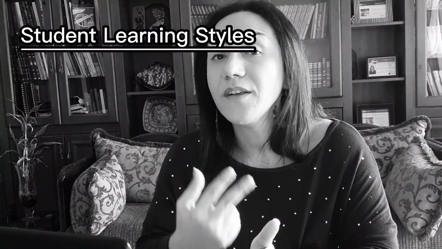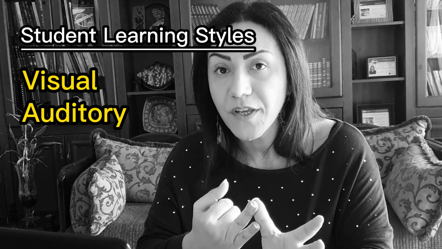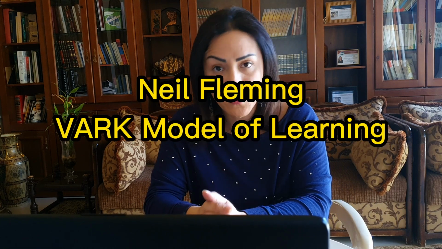Let's start. Student learning styles fall into three different categories: visual, auditory, and kinesthetic. These learning styles are found within the educational theorist Neil Fleming's VARK model of learning. And VARK is an acronym that refers to the four different styles: visual, auditory, reading and writing, and kinesthetic. You might have heard of the VARK model as VAC when you eliminate the reading and writing, so visual, auditory, and kinesthetic, or VACOG, visual, auditory, kinesthetic, O for olfactory, and G for gustatory.